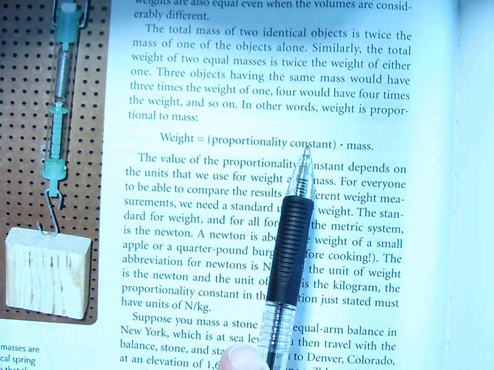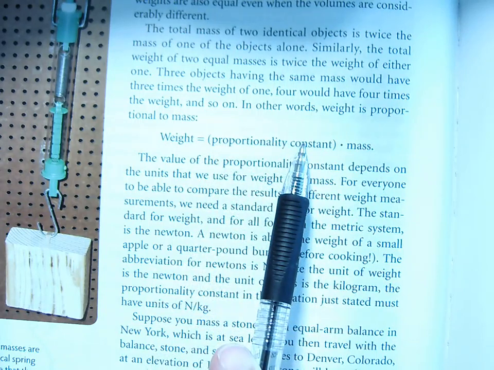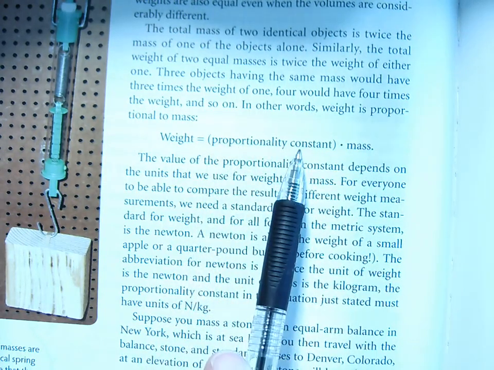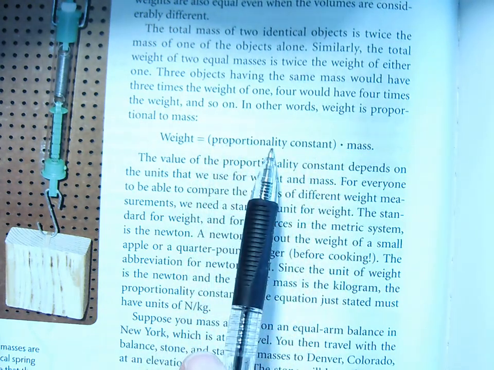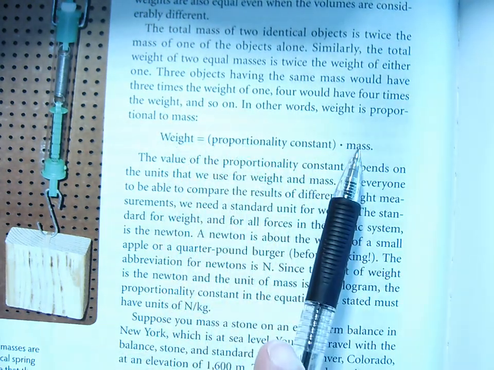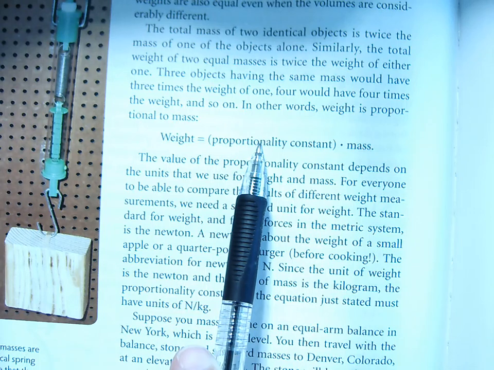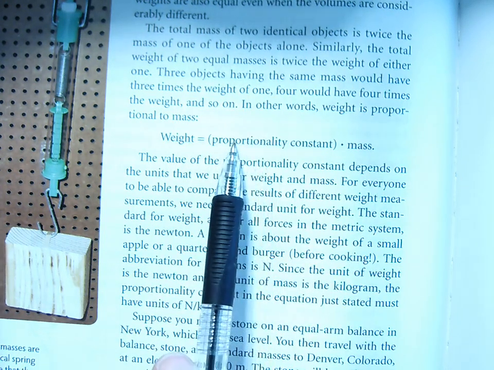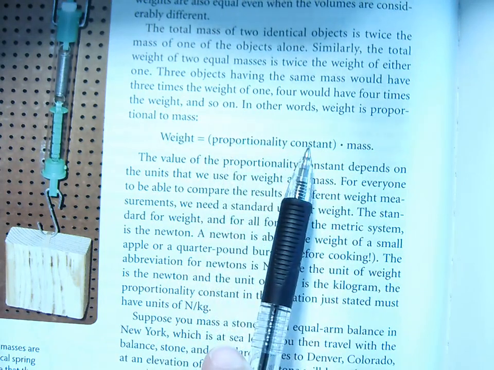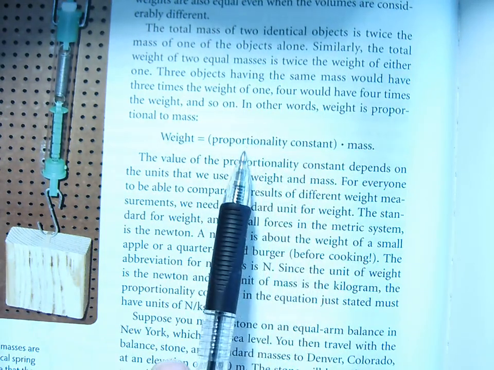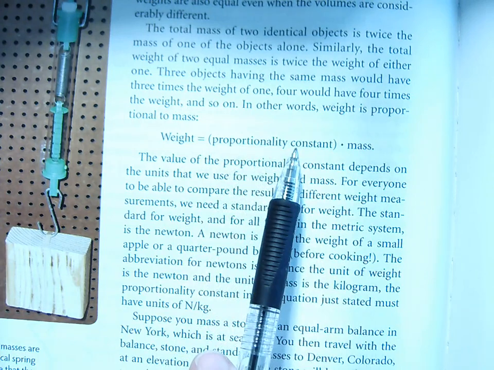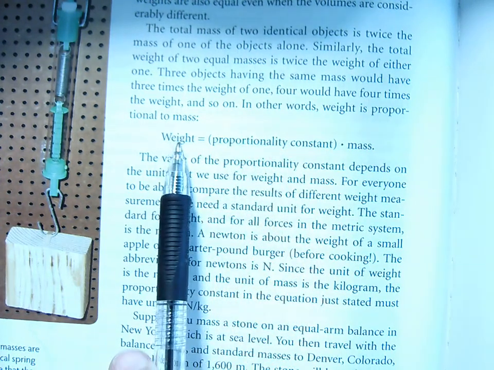So if we went to the moon, this proportionality constant would be very different because the moon does not have nearly as much gravity. So this proportionality constant would be less because there's less pull on objects on the moon. This proportionality constant in this formula is 9.8 when you're on Earth. And anywhere else you might happen to travel in the universe would have a different proportionality constant depending on its gravity.